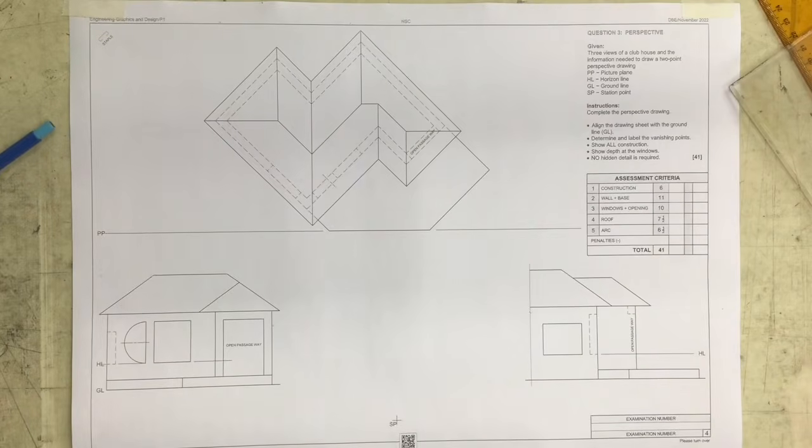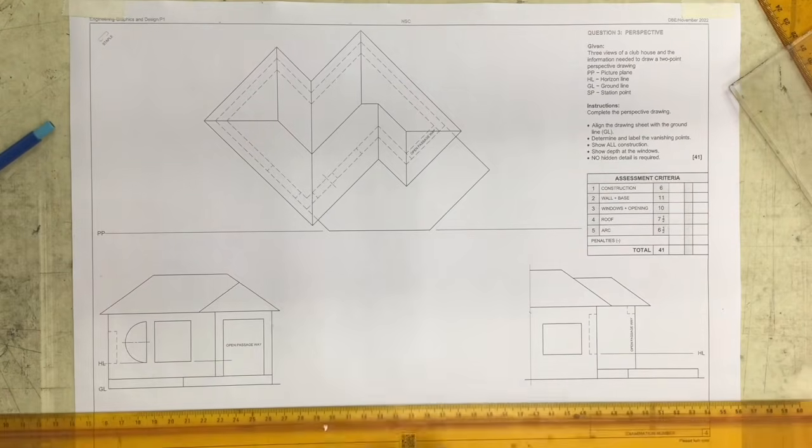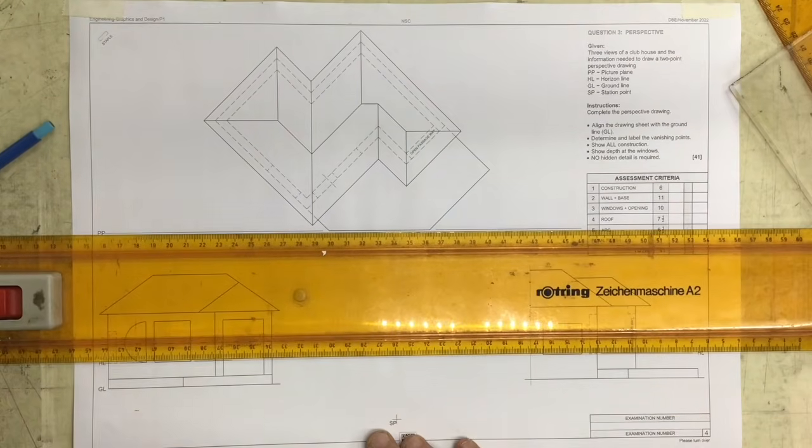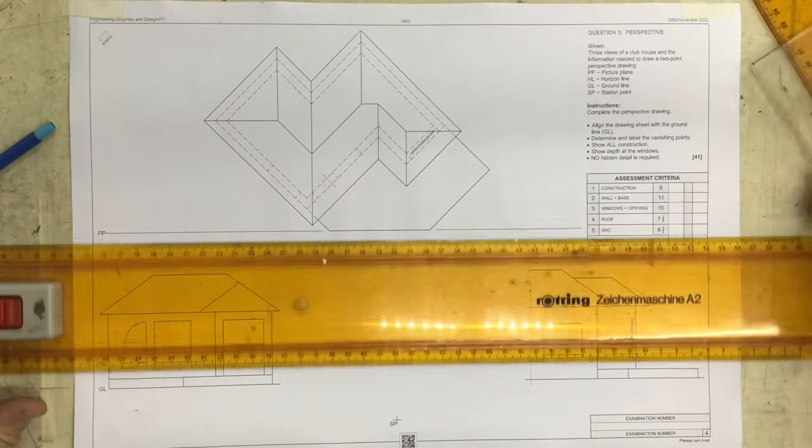Right, we're going to be doing the perspective drawing from the 2022 paper 1. Right, let's go for it. First of all, make sure that you have got that line lined up perfectly on your ruler, otherwise everything else that you do is wrong.